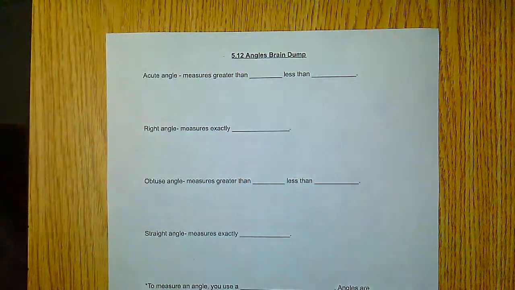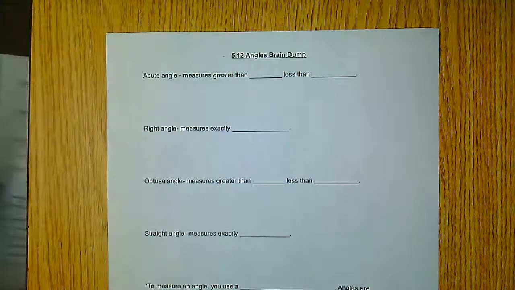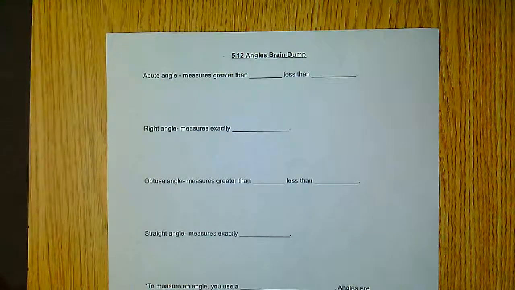All right, so our next brain dump looks a lot different than the other two brain dumps that we've done, because this time I'm going to have you guys fill in the blanks of our brain dump instead of completely rewriting the whole thing. So for today's brain dump, we're going to start with 4 of the vocabulary words that we have learned so far, focusing on the types of angles.